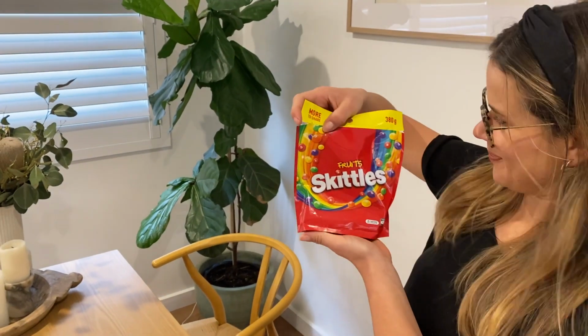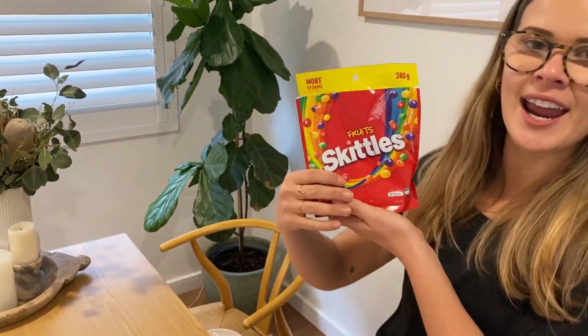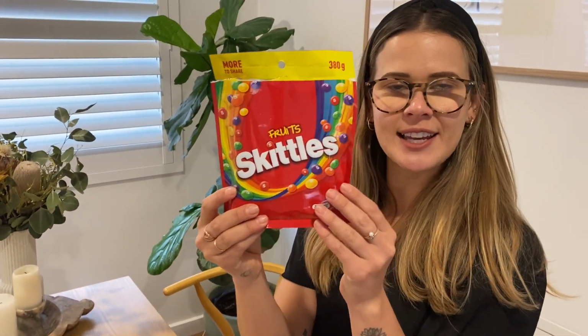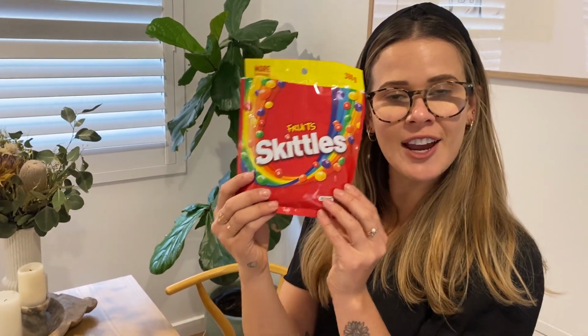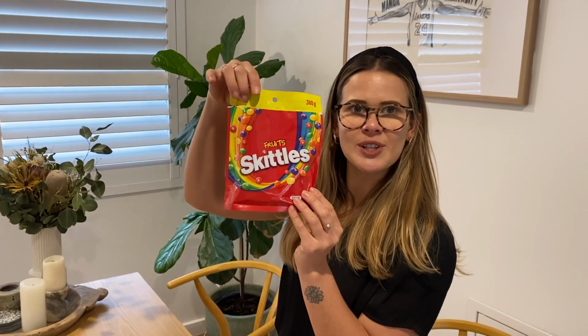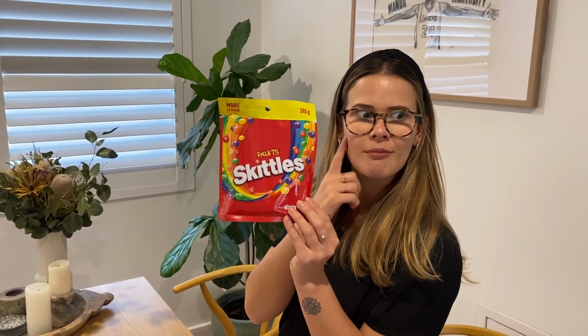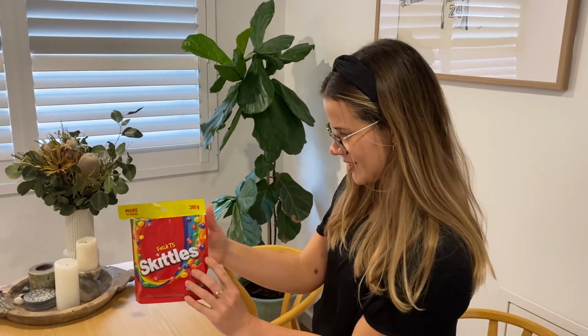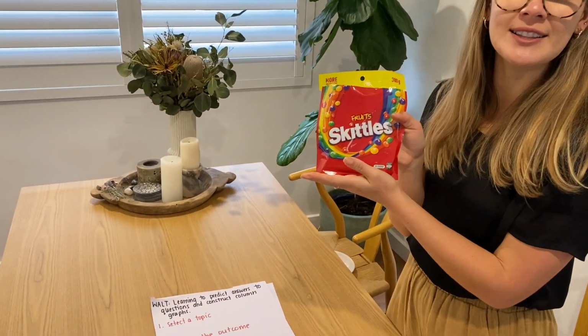Now, our first step is to select our topic. Well, Miss Ford's topic today is Skittles. We are going to investigate how many Skittles of each colour there is in a packet. Now, a sneaky little monster has already been in this packet and eaten some of the Skittles. So we're going to investigate how many Skittles are left in this packet.